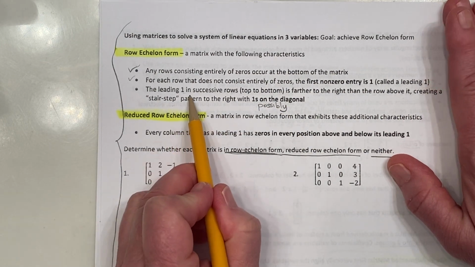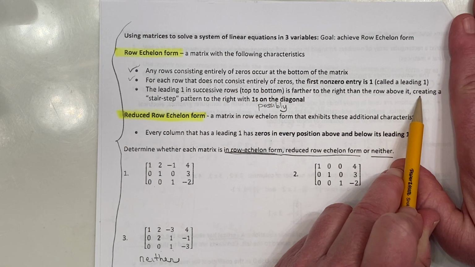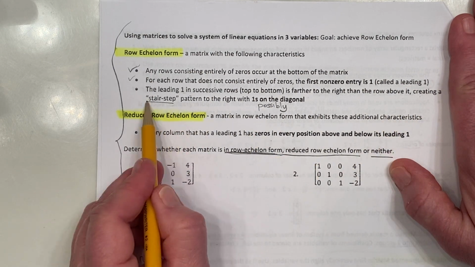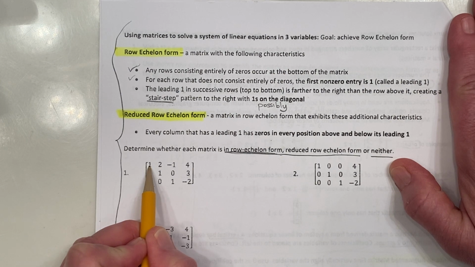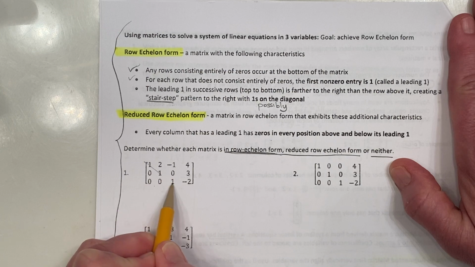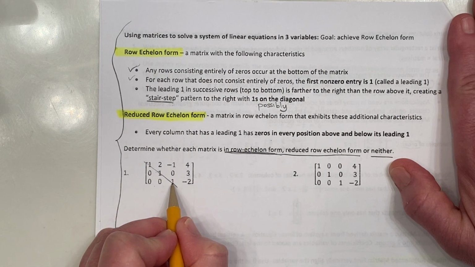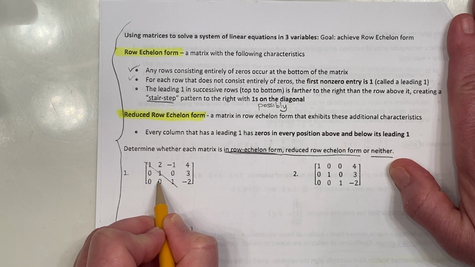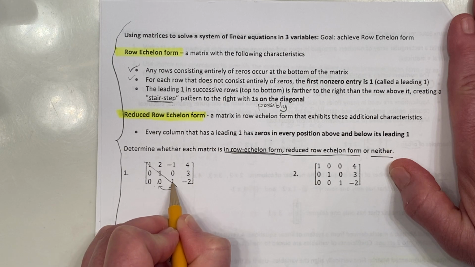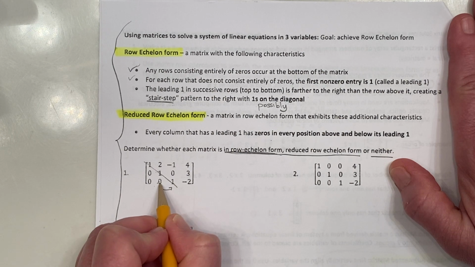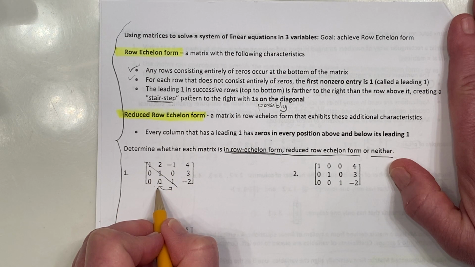All right, the leading 1 is farther to the right than the one above it in the preceding row. Stair-step pattern. So let's look at this. I have a 1 in the first row here, and then I have a 1 here, and then I have a 1 here. That's a stair-step pattern. Let's just say that this one was right underneath this one right here. So let's say I interchange these two. Let's say I put this one here and this 0 here. I don't have a stair-step pattern. So this example 1 would not be in row echelon form.